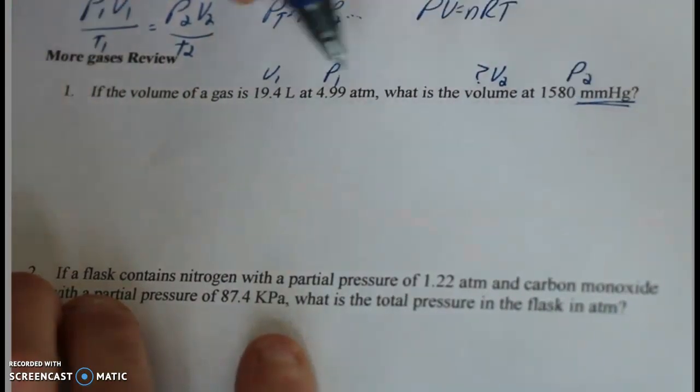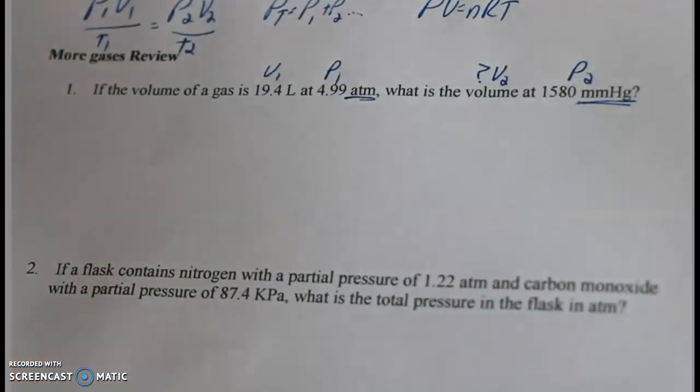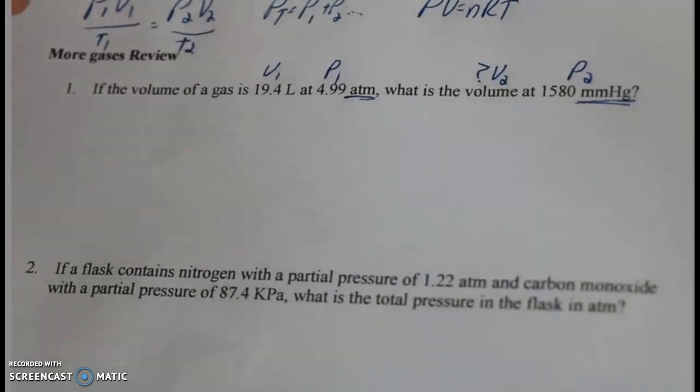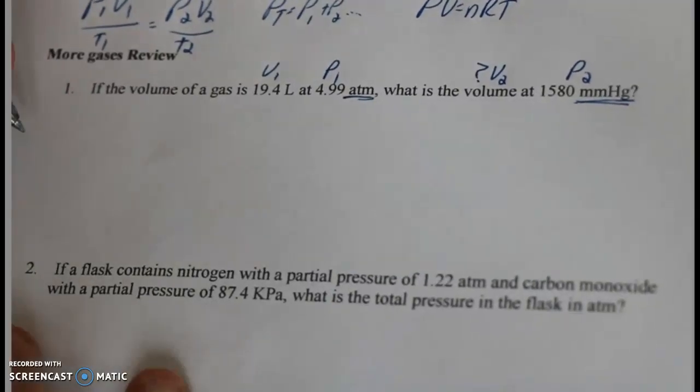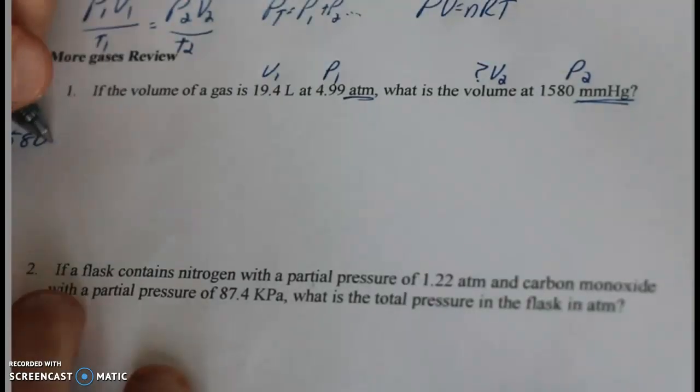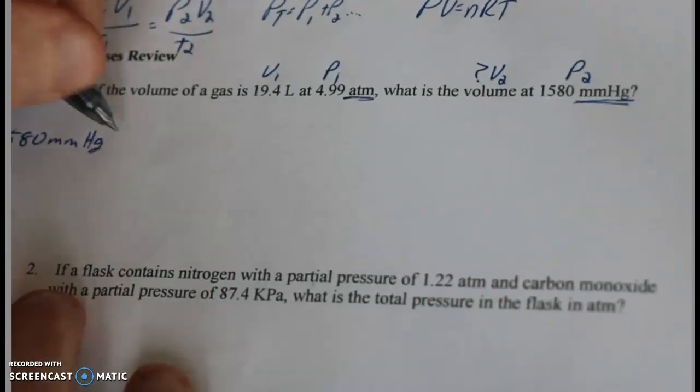But you have to pay attention that these pressures are not in the same units. So what you have to do is convert one of them to the other one. They just have to be the same units. You can either make them both atmospheres or both millimeters of mercury. So for no particular reason, I'm going to convert the 1580 millimeters of mercury to atmospheres.